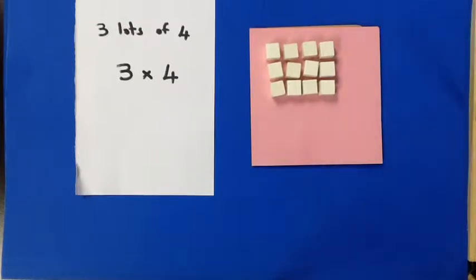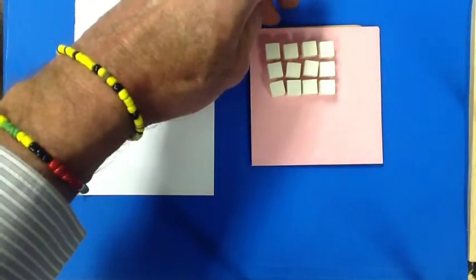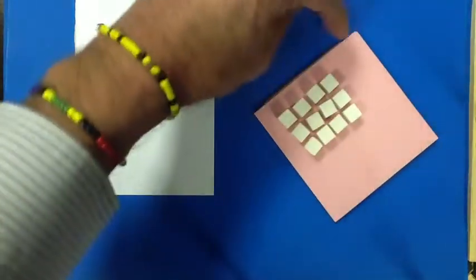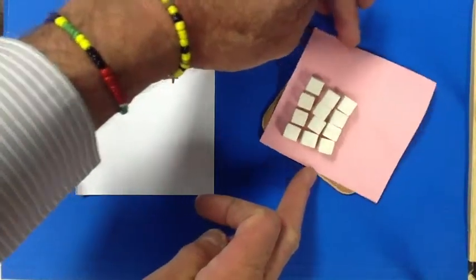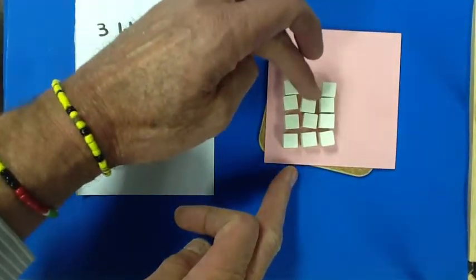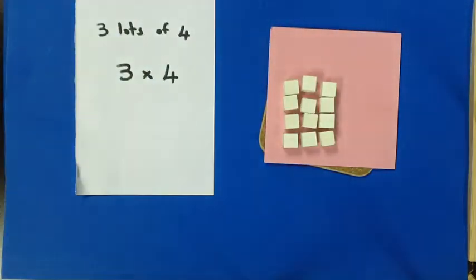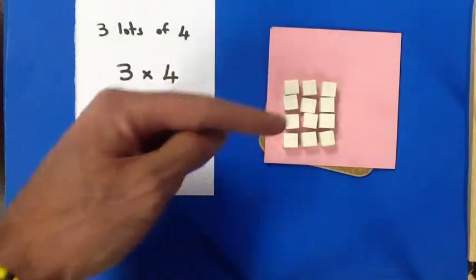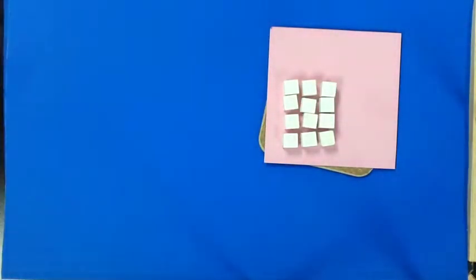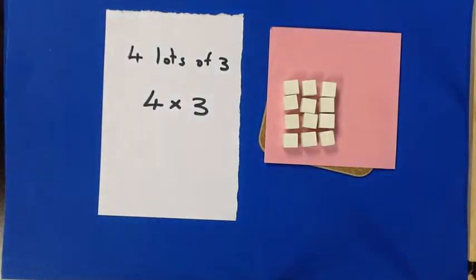Now, what's also interesting, if I turn them around like that, let's try not to spill them a bit. There you go. I think you can see that now I've got 1, 2, 3, 4 lots of 3, like that. So you can see that 4 multiplied by 3, 4 times 3 and 3 times 4 are the same, giving you 12. Okay, so far so good.